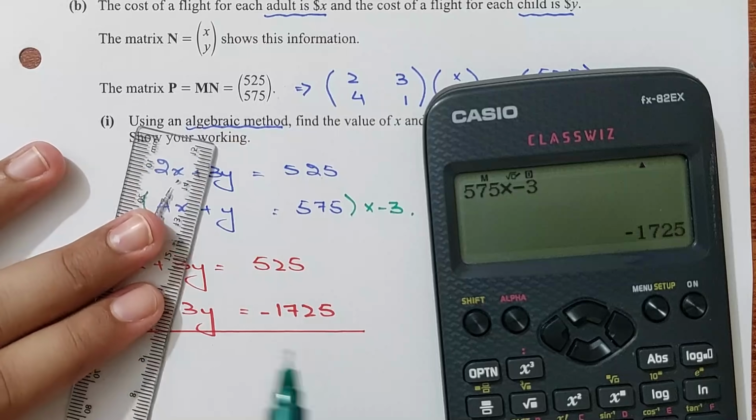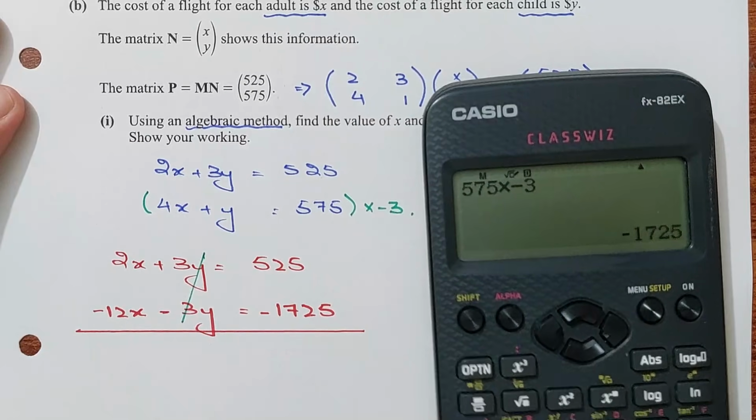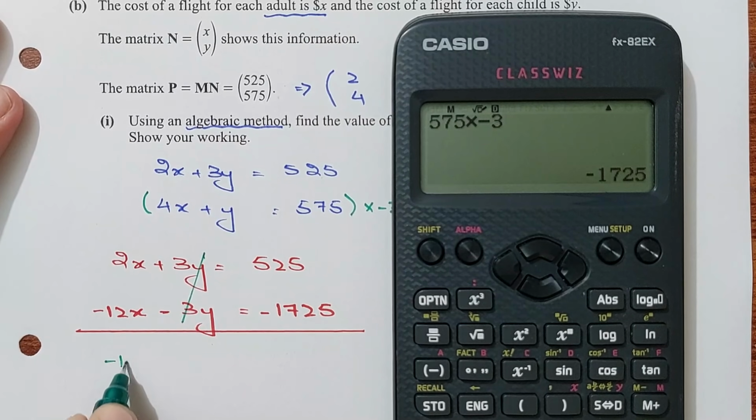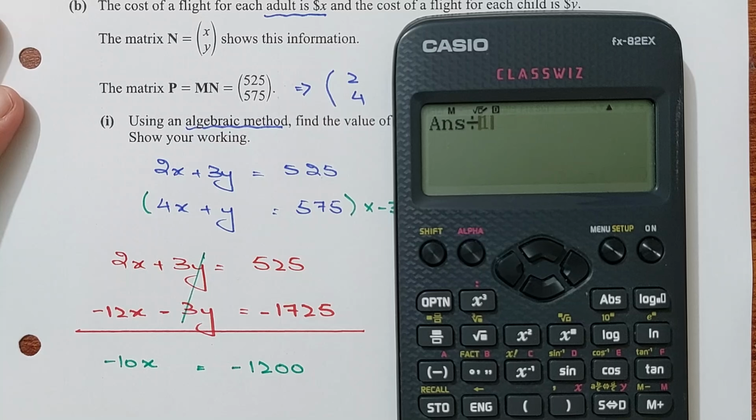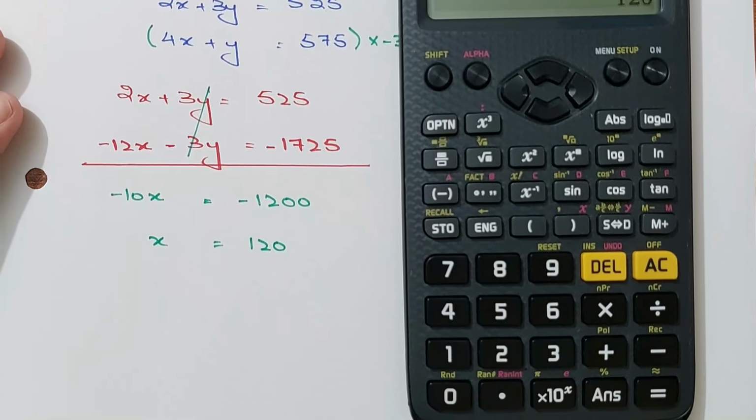Positive 3y and negative 3y is cancelled. 2 take away 12 is negative 10x. This would be equals to 525 minus 1725, divided by negative 10. This is 120, so x is 120. So we can say the cost of each adult ticket is $120.